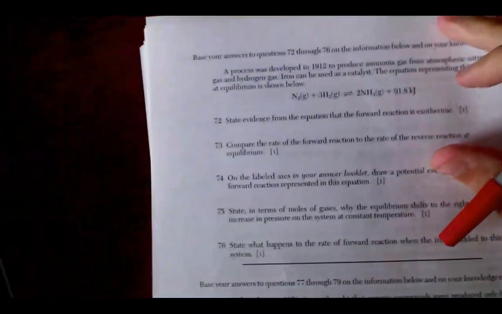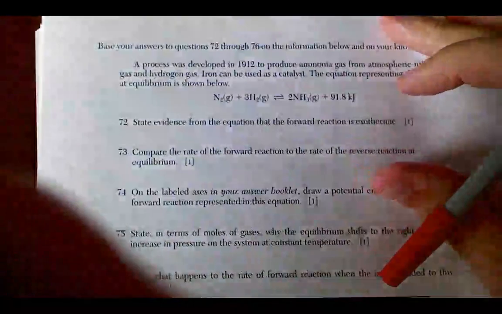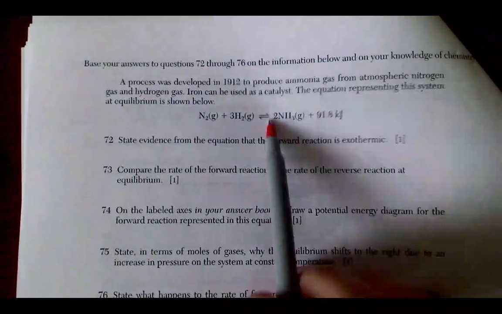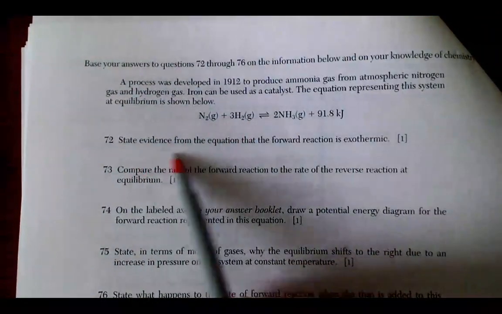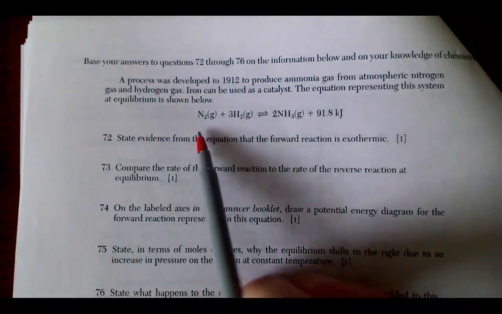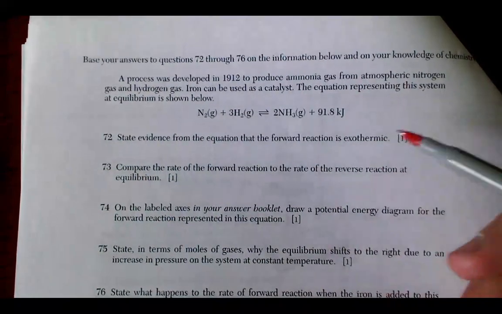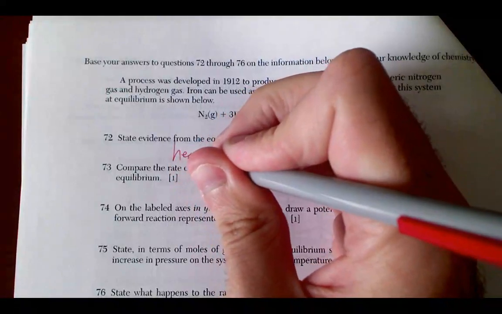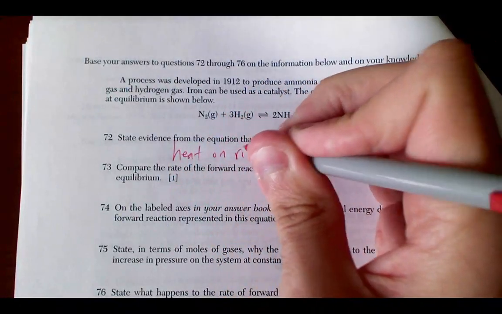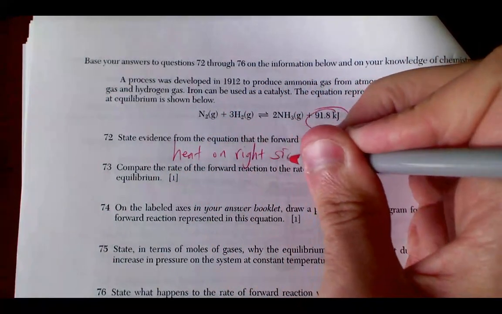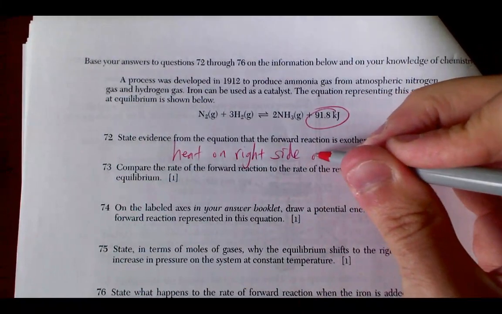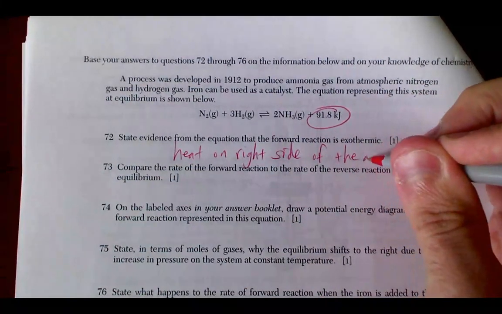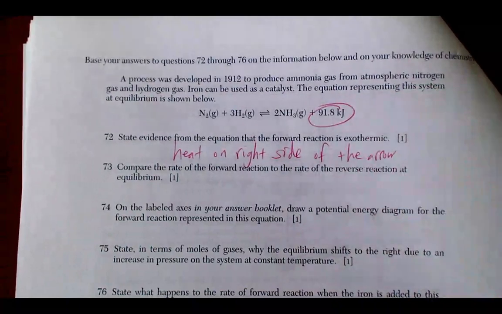What does exothermic mean? Exo, like exit, heat is going out. So we want to show evidence from this equation. It's all in here somewhere. Exothermic means you're losing heat. So it's just because the heat's over here. I'm going to write heat on right of arrow. As long as the energy is on the right side of the arrow, that means it's exothermic. You're releasing this energy as one of the products.